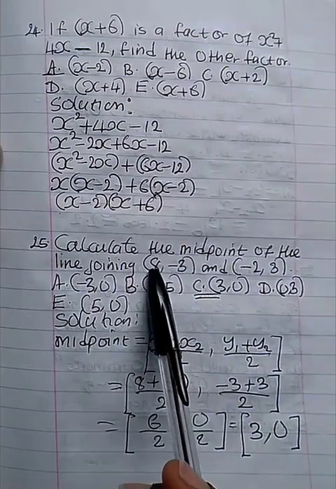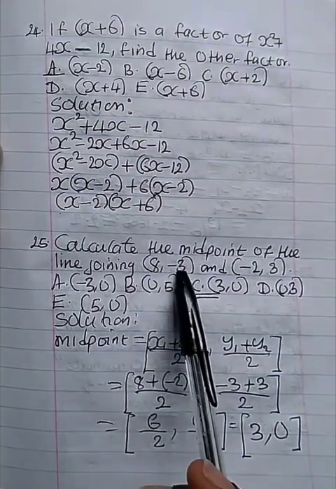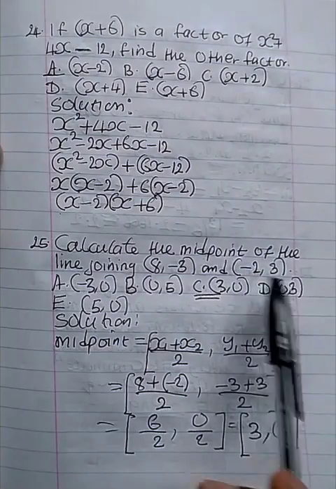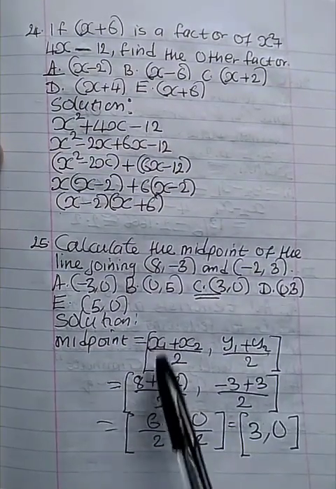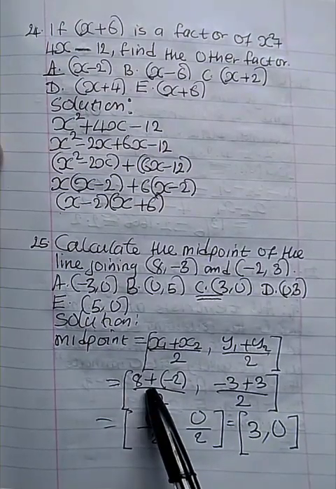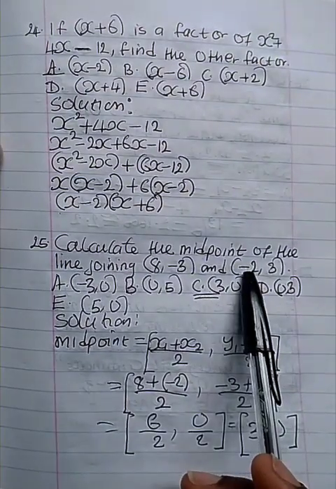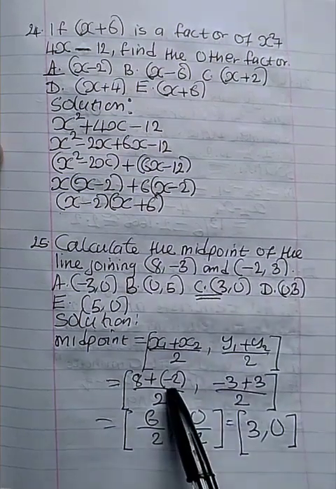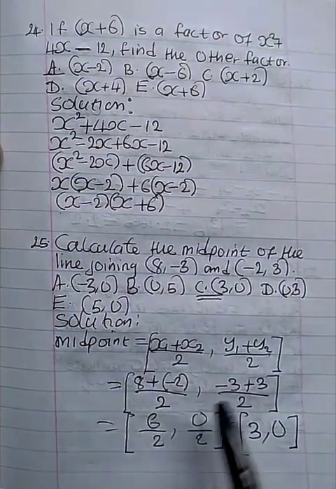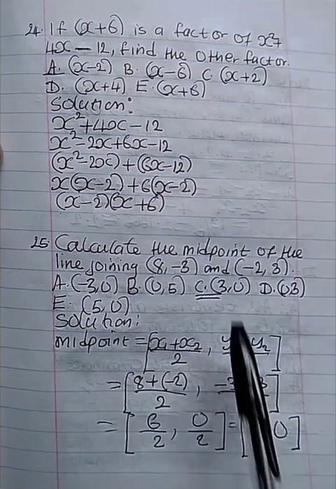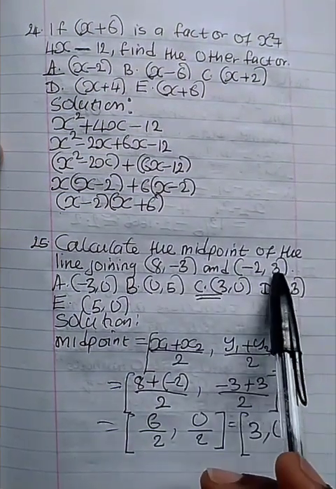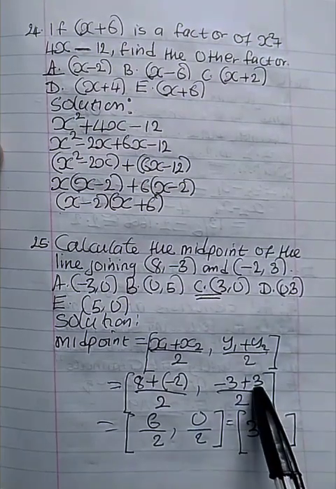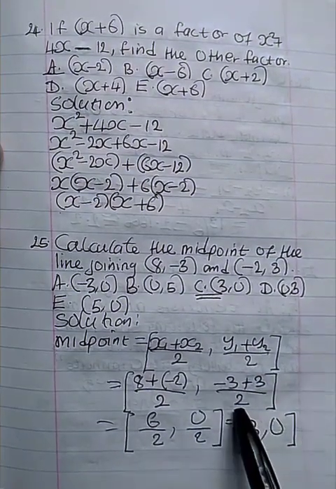Coming here, this is x1, y1, x2, y2. So x1 is 8 plus x2 minus 2, you put it in brackets, over 2, comma, y1 is minus 3 plus y2, that is 3, over 2.